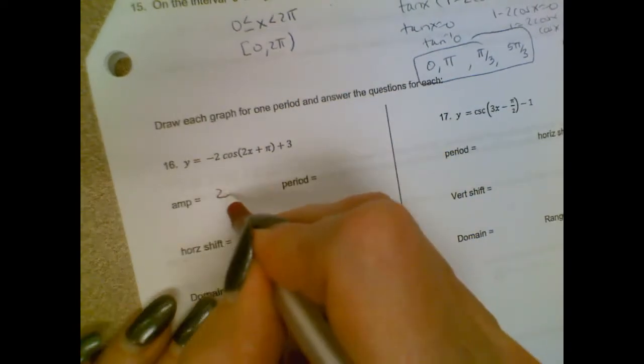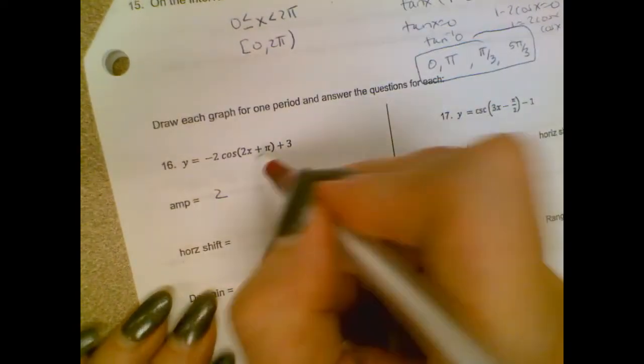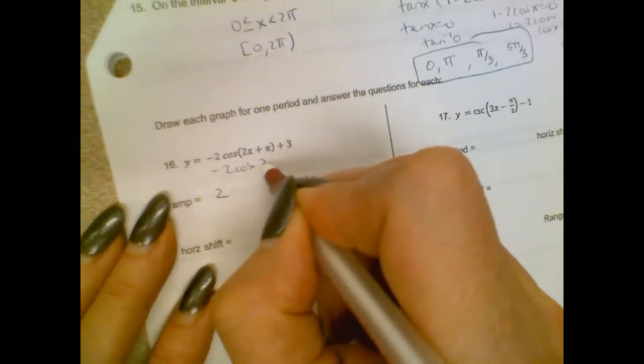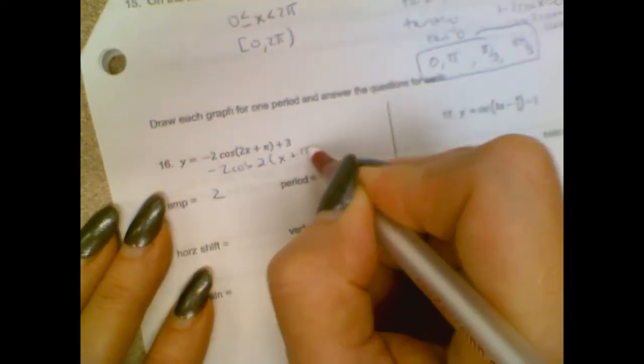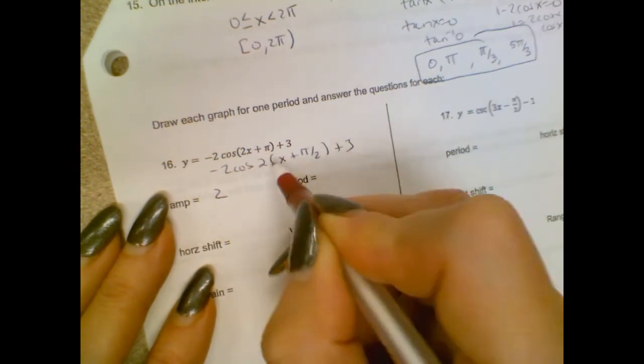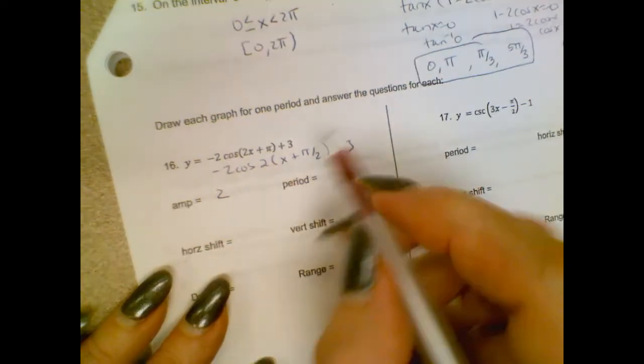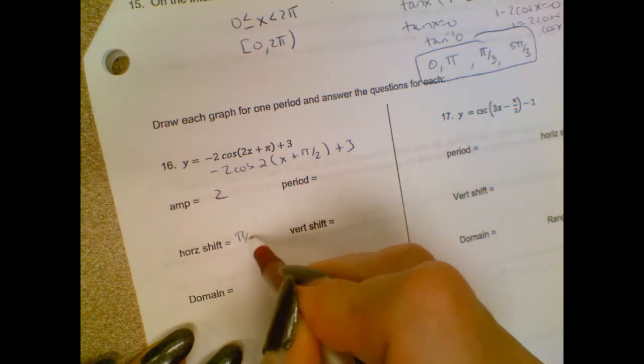Draw each graph for 1 period. The amplitude is 2. Horizontal shift. We have to factor out a 2 out of this problem. You cannot do this problem while this 2 is still inside there. So factor out a 2. So this horizontal shift is pi over 2 left.